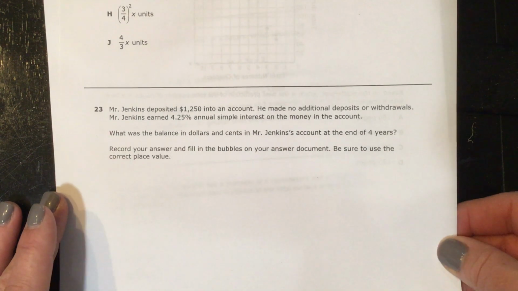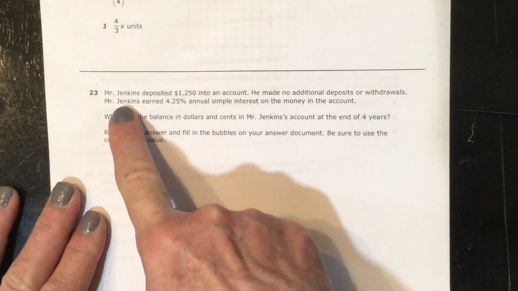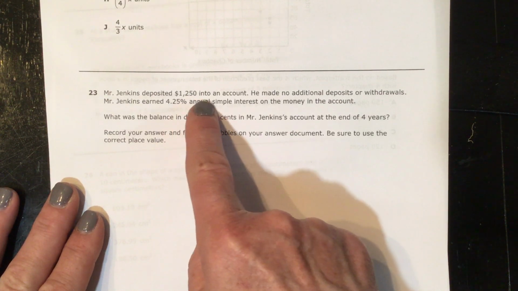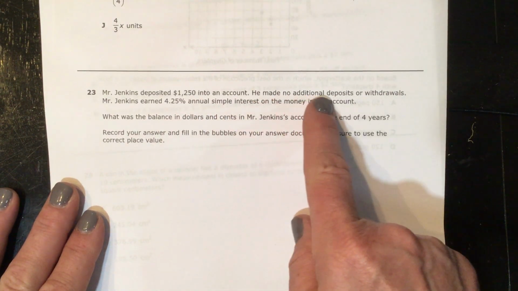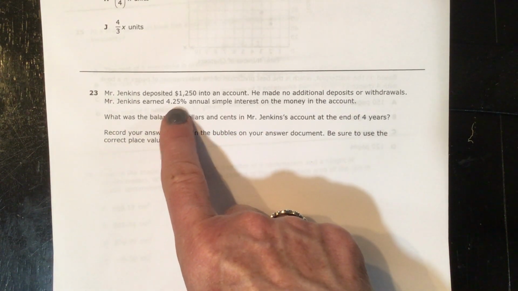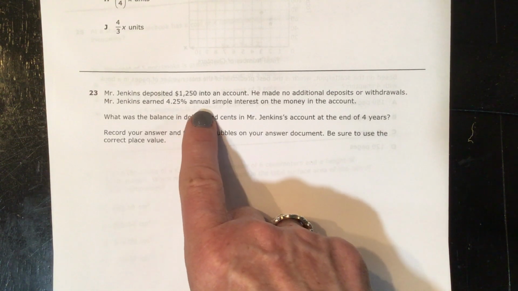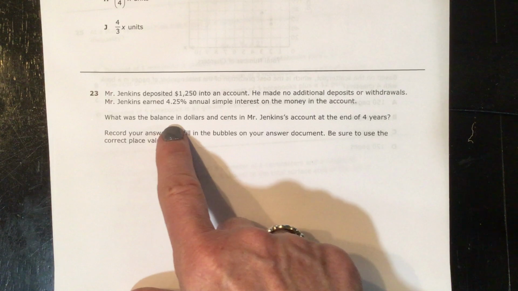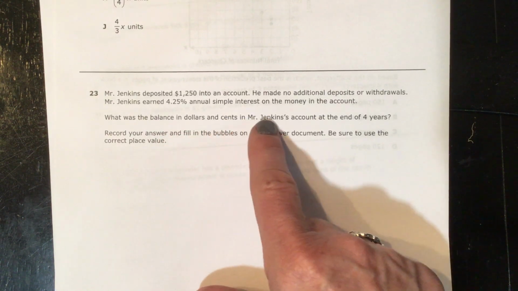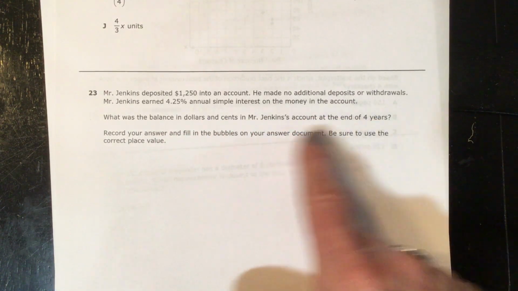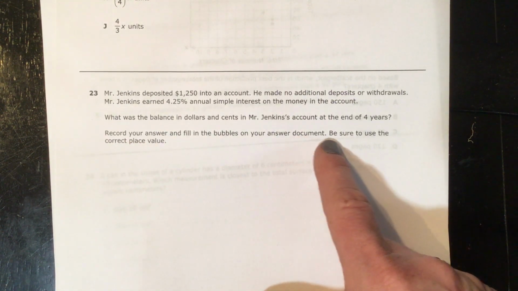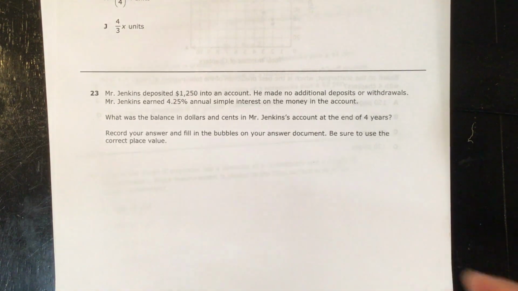Question 23. Mr. Jenkins deposited $1,250 into an account. He made no additional deposits or withdrawals. Mr. Jenkins earned 4 2/25% annual simple interest on the money in the account. What was the balance in dollars and cents in Mr. Jenkins' account at the end of 4 years? Record your answer and fill in the bubbles on your answer document. Be sure to use the correct place value.